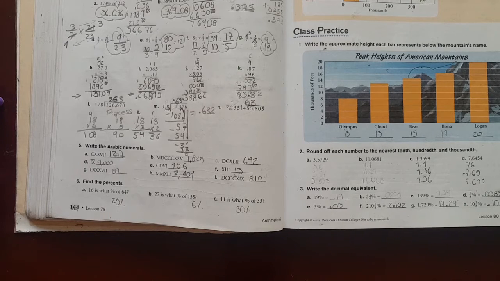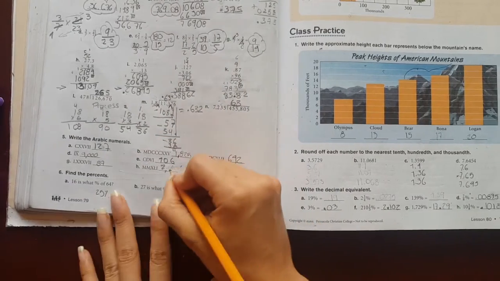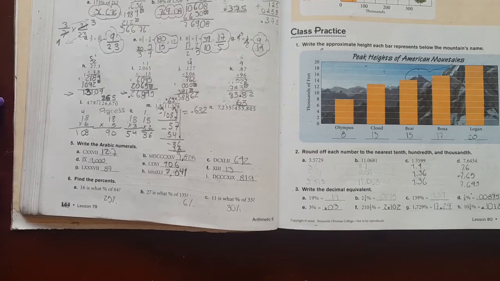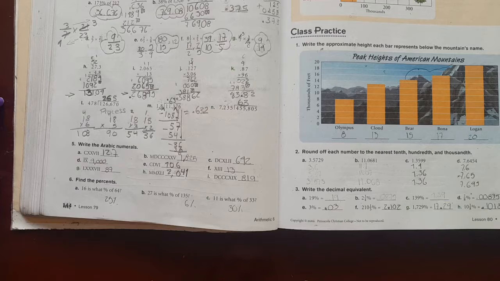Very good. Finished? Yes or no? Here I can see that it is 2041. 41, right? Very good. Excellent.